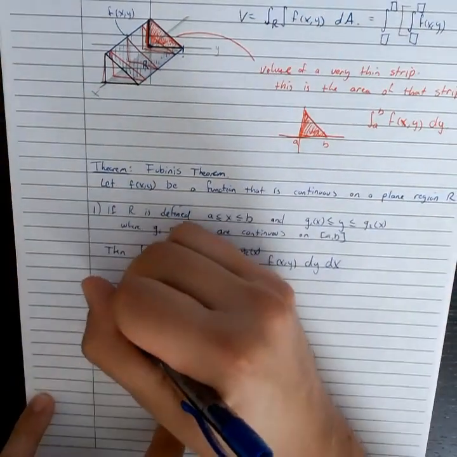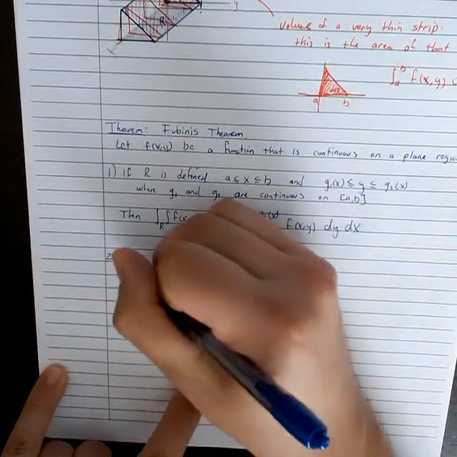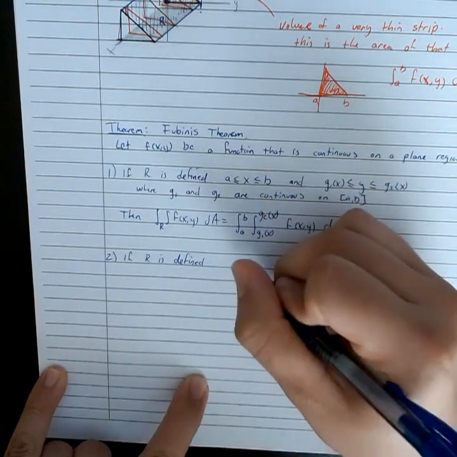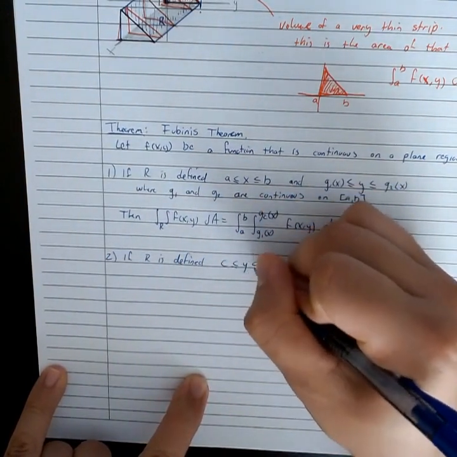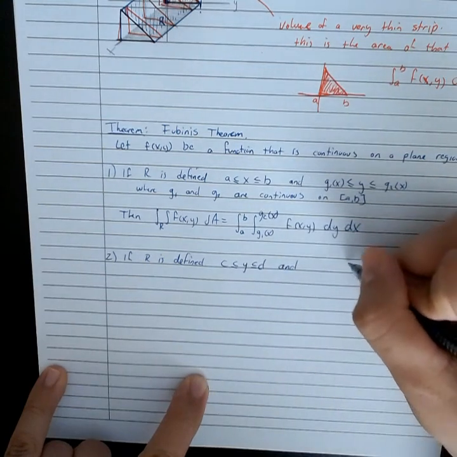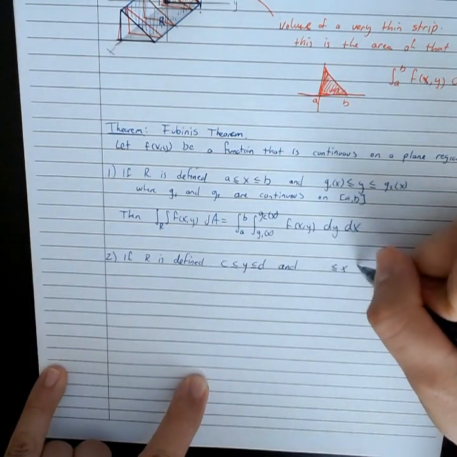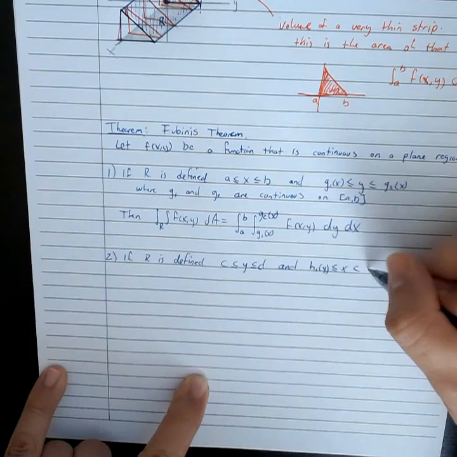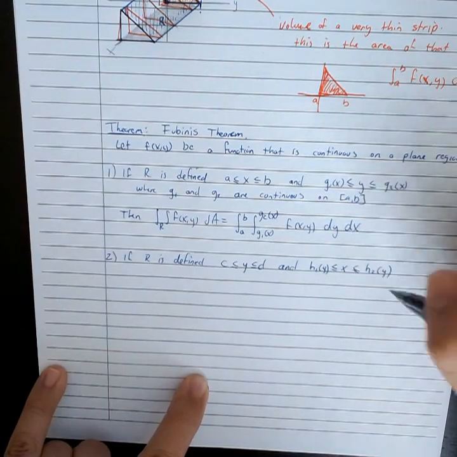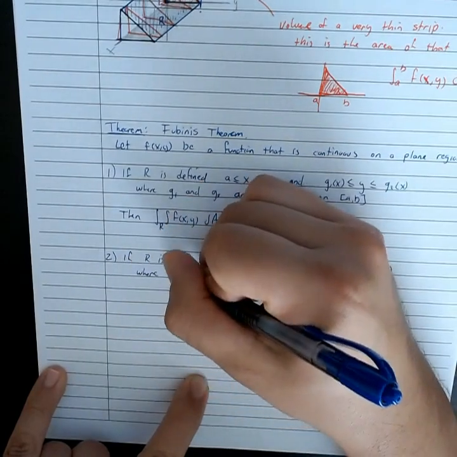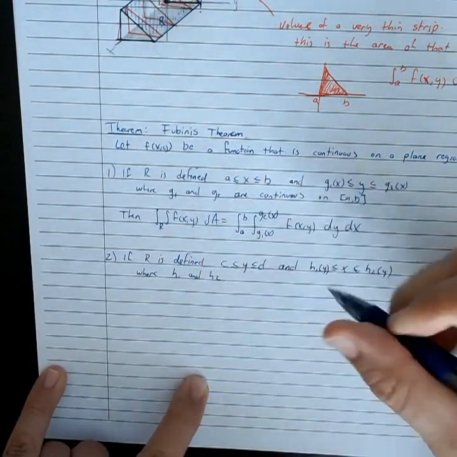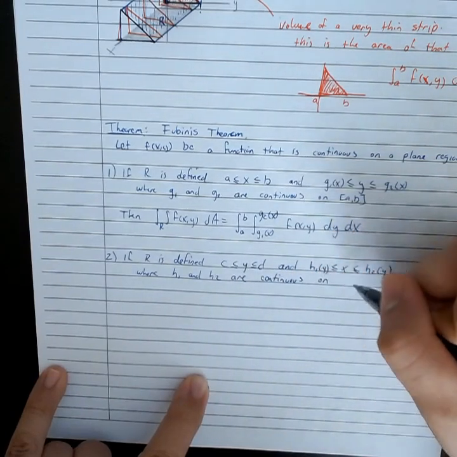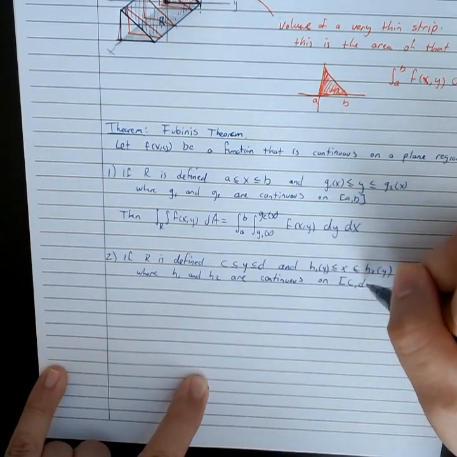The second part of the statement is the same as the first, but everything's flipped around a bit. If R is defined, now instead of having x bound between constants, we'll do that for y. So y is bound between c and d. And instead of having y bound between functions of x, we'll have x bound between functions of y. So we'll say this is h1 of y, and this one we'll call h2 of y, where, and again we need continuity, h1 and h2 are continuous on the interval from c to d.